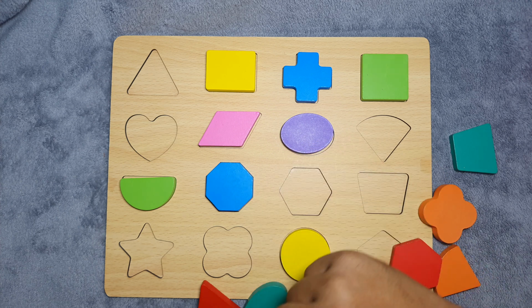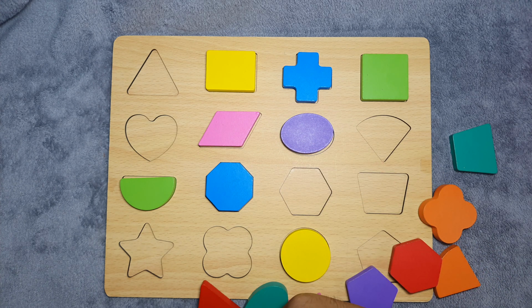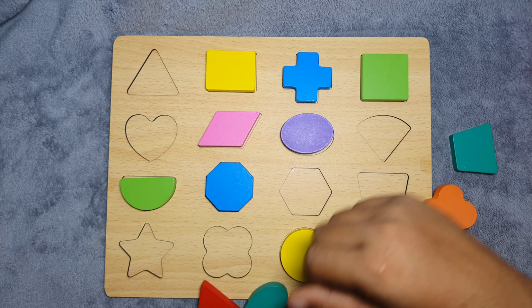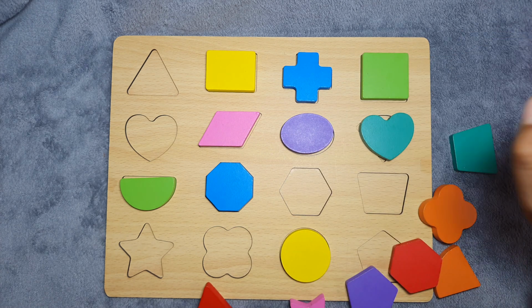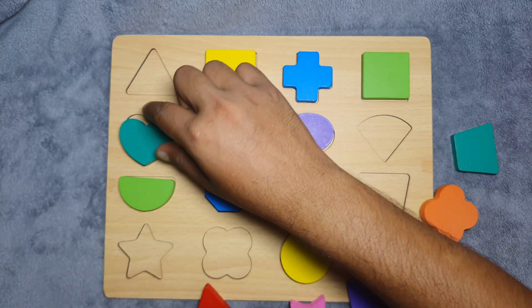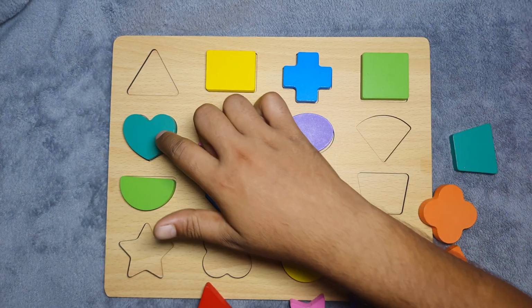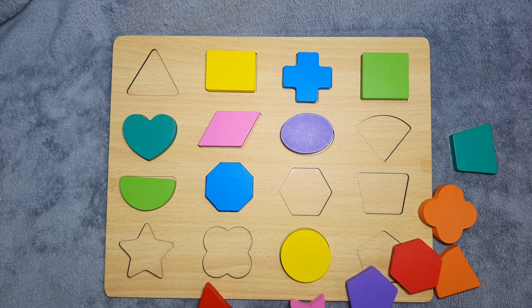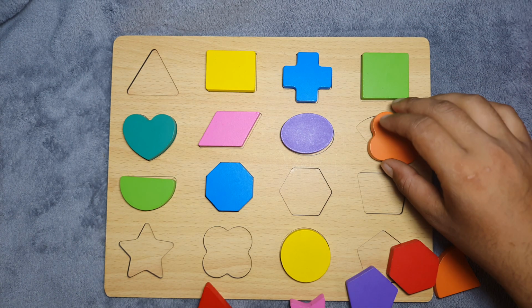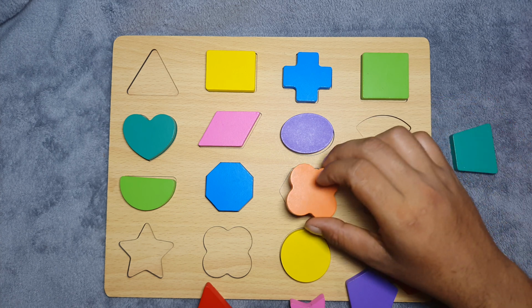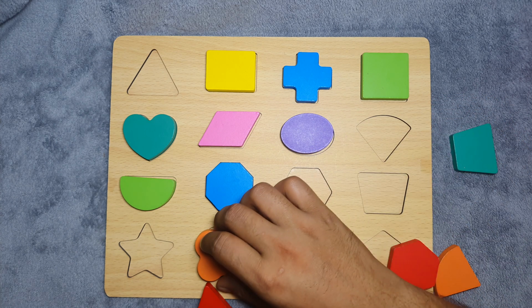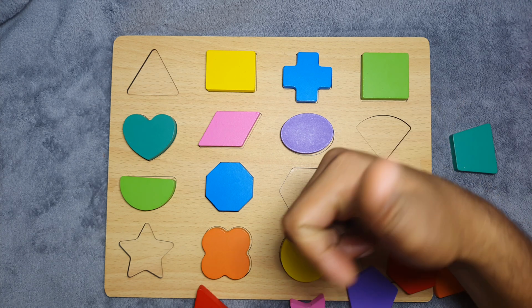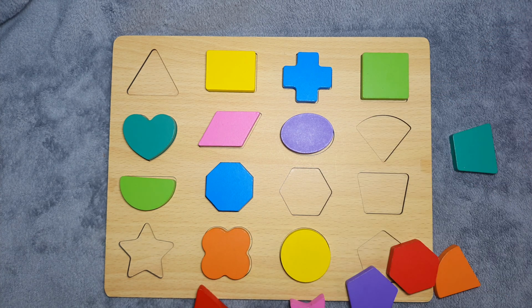Yes, this is an octagon. This is an octagon. Yes, this is a heart. This is a heart. Yes, this is a quatrefoil. This is a quatrefoil.